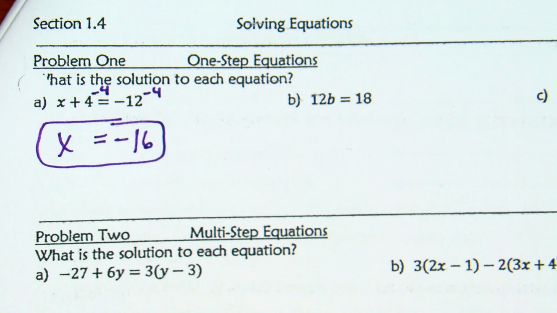Yeah. It's 12 times B. So to get B by itself, we're going to do the opposite and divide. If I divide the left by 12, divide the right by 12. Now, 12B divided by 12, the 12's cancel into 1, and so it's 1B.